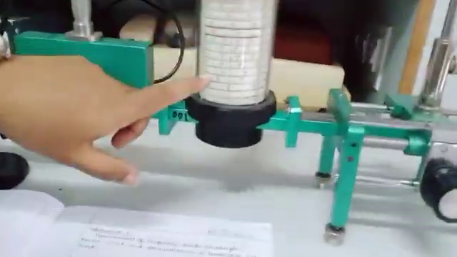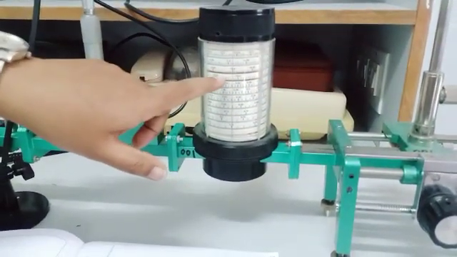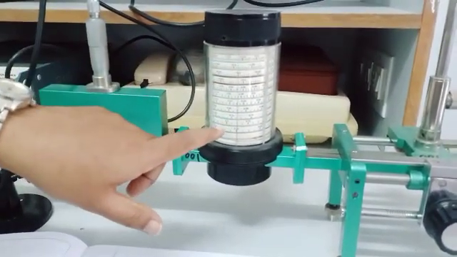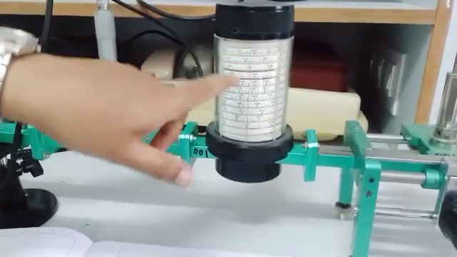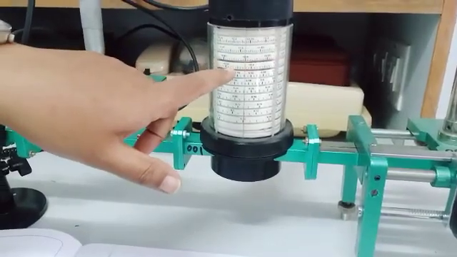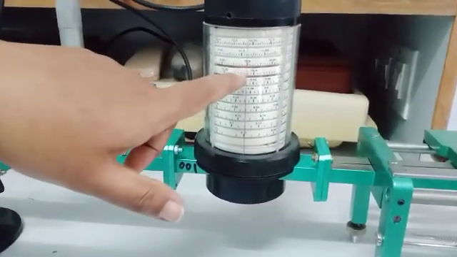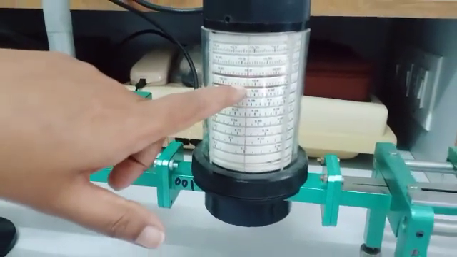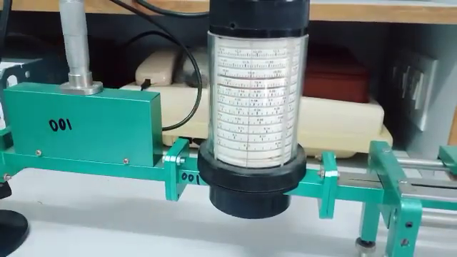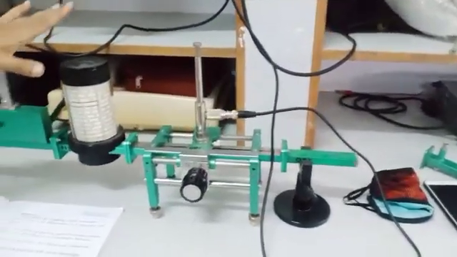This is the frequency meter. You are observing the two horizontal red lines and one vertical red line. Where the red vertical line coincides between the two horizontal red lines, that is the frequency of the oscillation. Here it is around 10.4, so around 10 is the frequency of the oscillation, the frequency of the microwave signal.